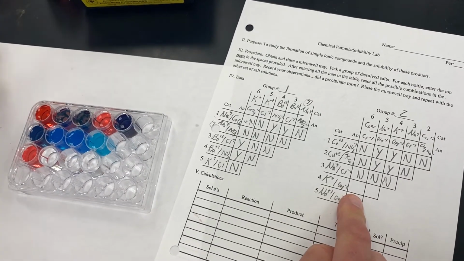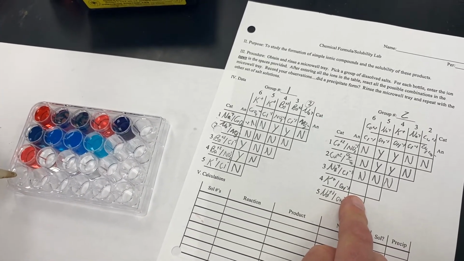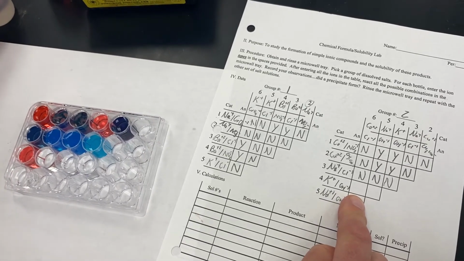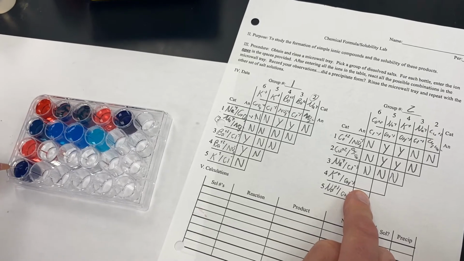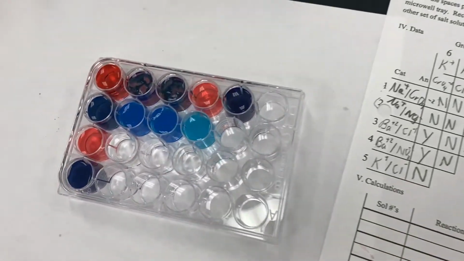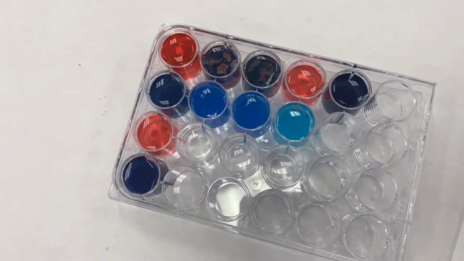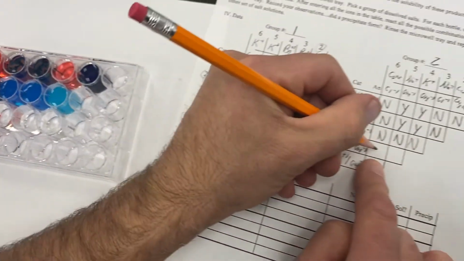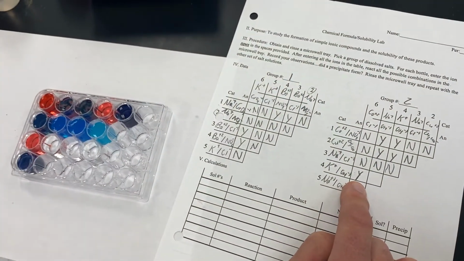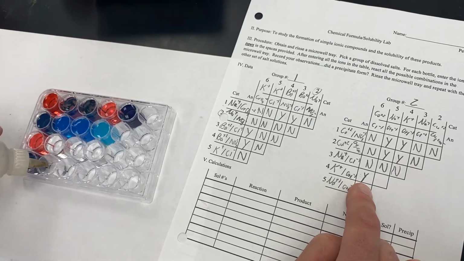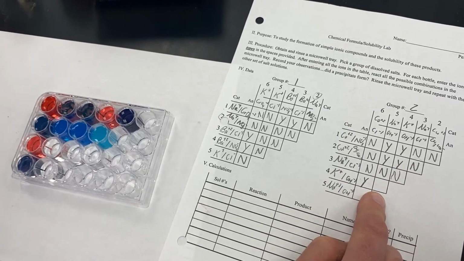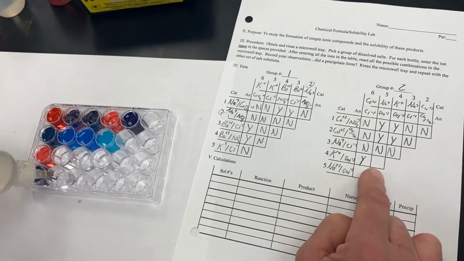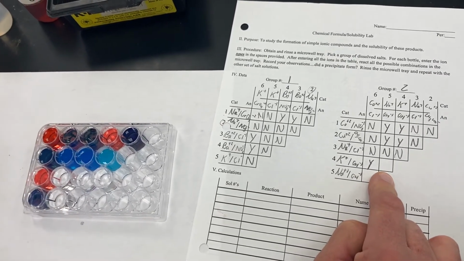Okay, so we have 3 more to go. Our next one will be potassium hydroxide, and to our potassium hydroxide we will add cobalt 2 chloride, and again we get those deep blue purple chunks. That is definitely a precipitate there. And then we've got potassium hydroxide, and to the potassium hydroxide we'll now be adding sodium hydroxide, and that remains clear and colorless.